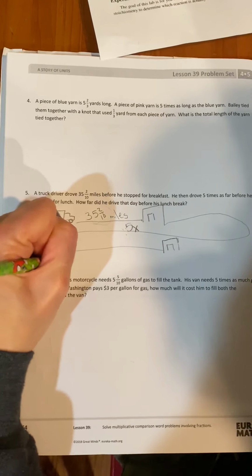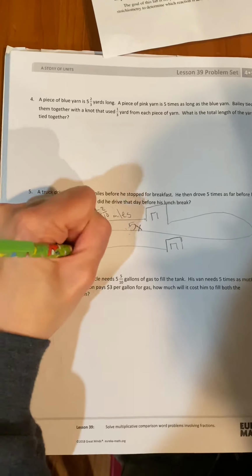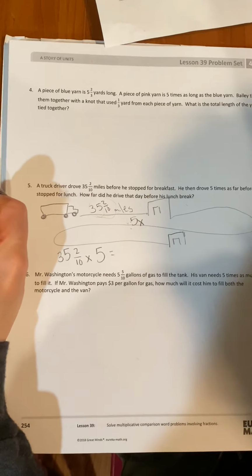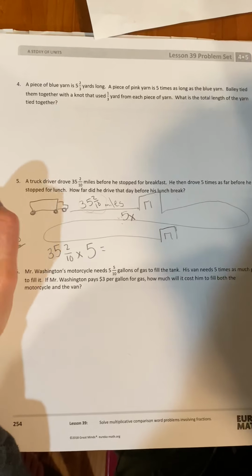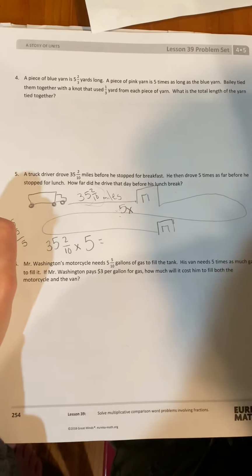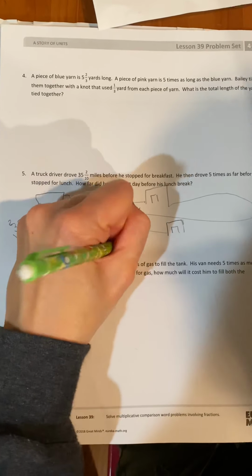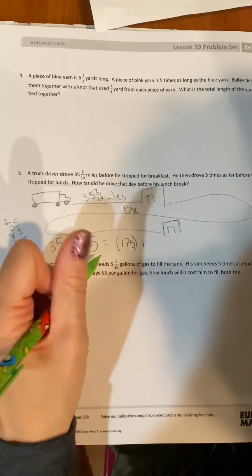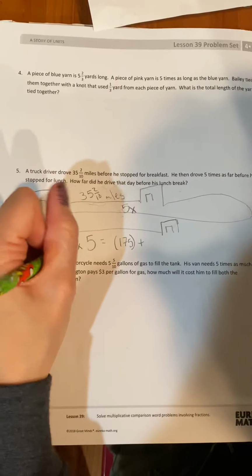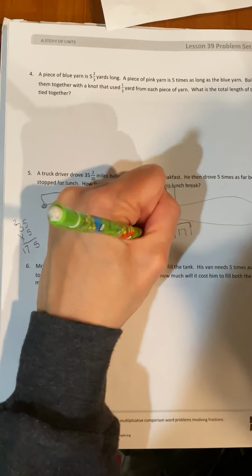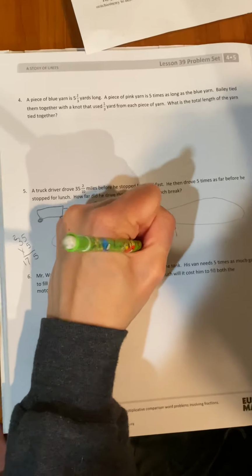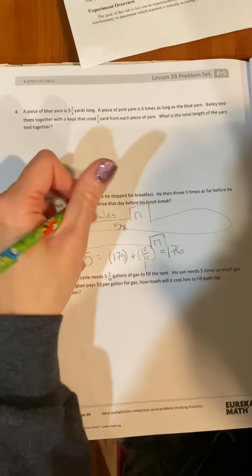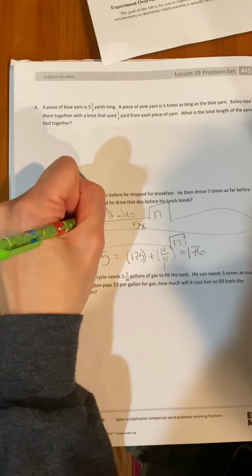So 35 2/10 times 5 equals, I'm going to have to do it off to the side. 35 times 5, 25, 175. And then 5 times 2/10 is 10/10, which we know is 1. So that's 176 miles.